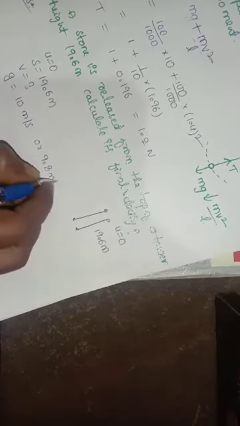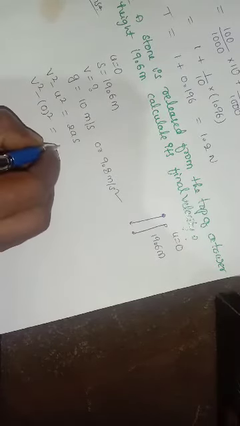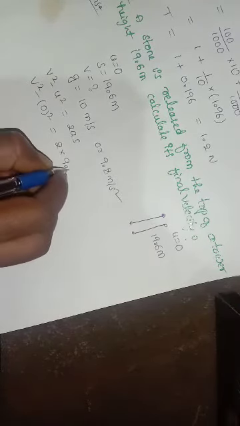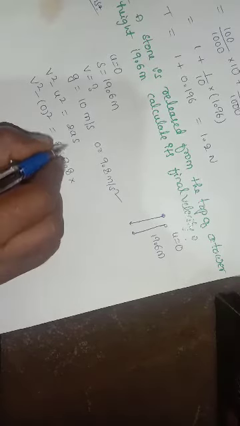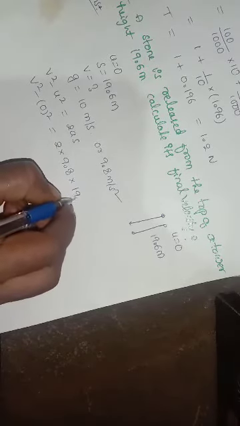He is asking us to find the final velocity, that is v. We need to take g equal to 10 meters per second squared, or let us take 9.8 meters per second squared. With these three terms you can see the third formula, right? So v square minus u square is equal to 2as. Here we need to find v square minus 0 square, that is equal to 2 into 9.8 into this s value, 19.6.